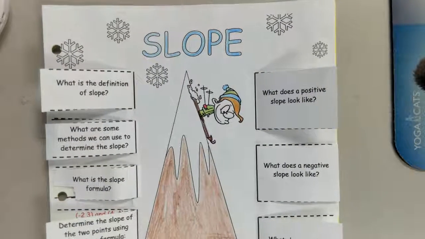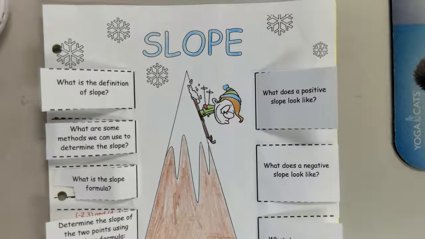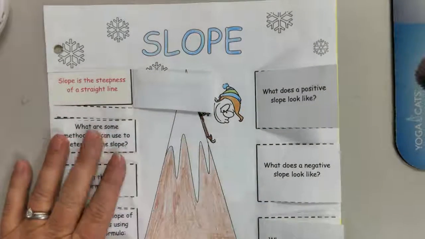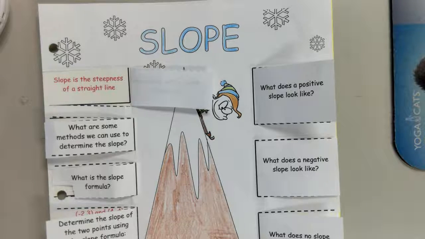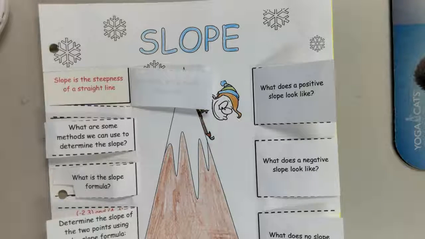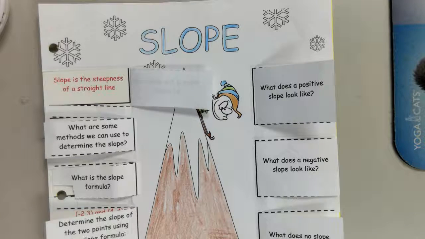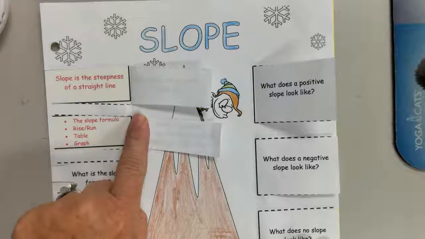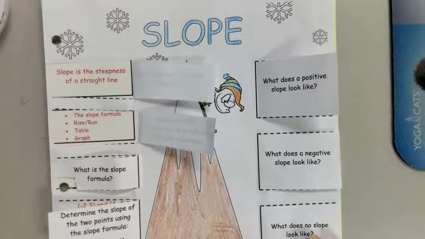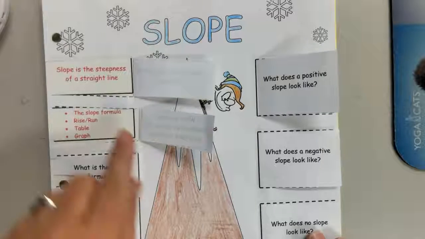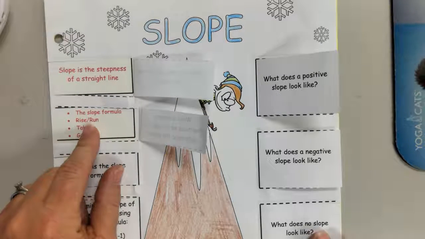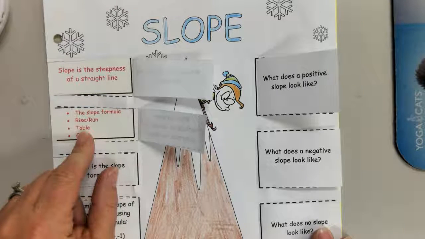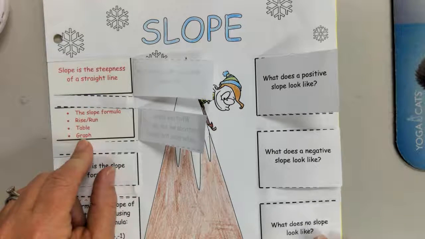Y'all did this last year briefly, so it should be familiar to you. The definition of slope in this first window: slope is the steepness of a straight line. So it's how steep a line is. Remember, we're doing linear equations, so our graphs are going to be lines. In this lesson, the methods that we're going to talk about for finding the slope of a line, we're going to use the slope formula, and we'll talk about that in just a minute. We're also going to use rise over run if you're looking at a graph. We're also going to talk about how to find slope in a table and then again from a graph.